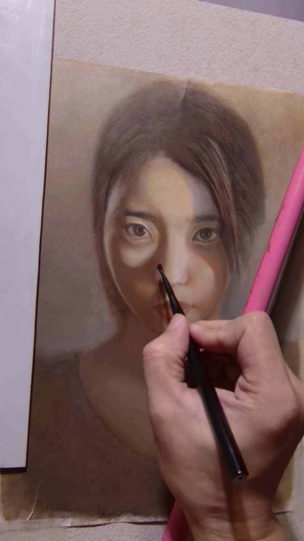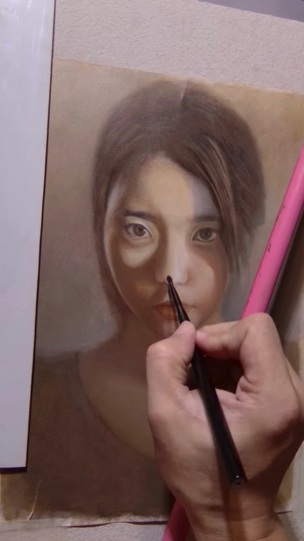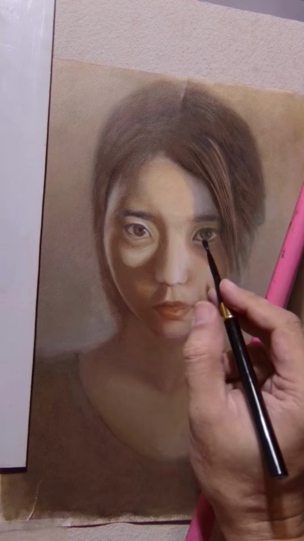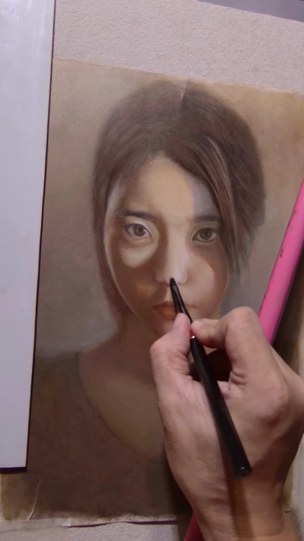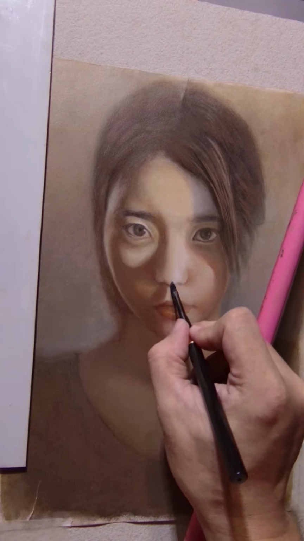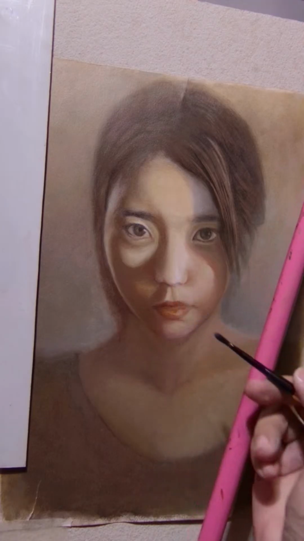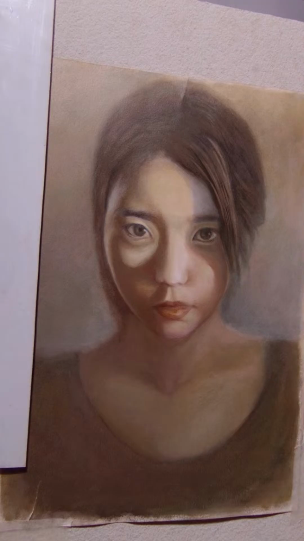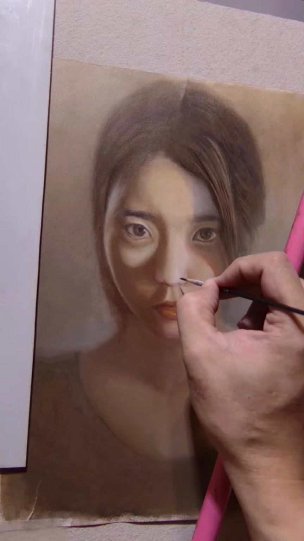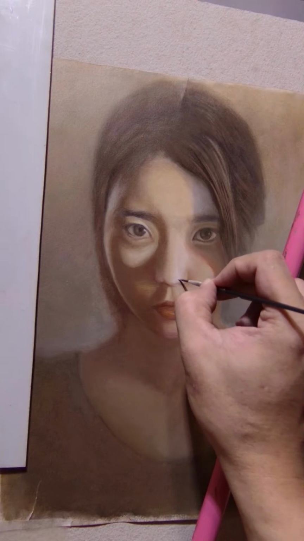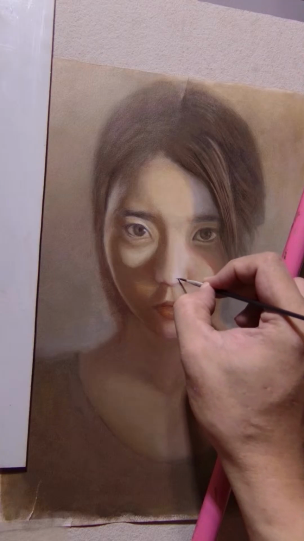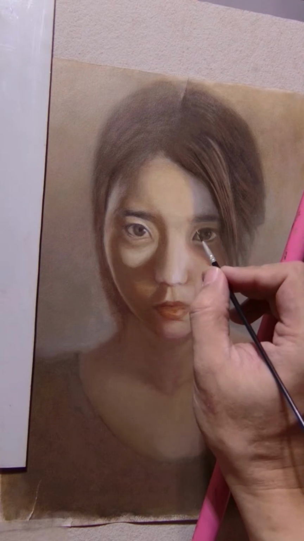Actually, to be honest, I'm a little bit torn now, like which direction to go. Did I go painterly style? Did I go the classical sun style? My brain is actually unsure how to render things.